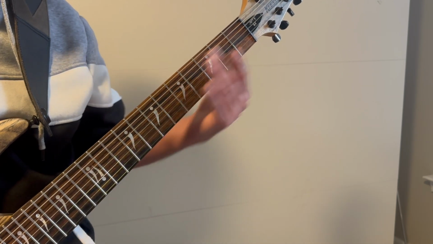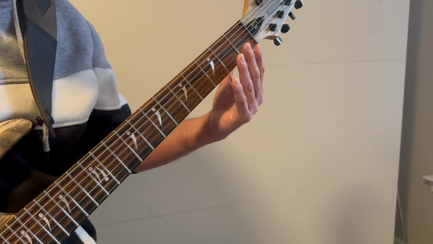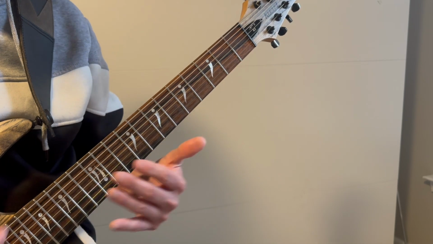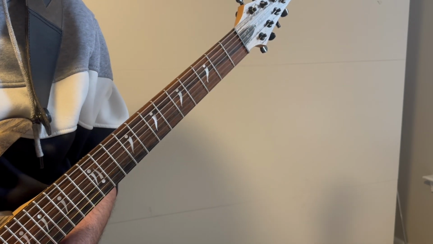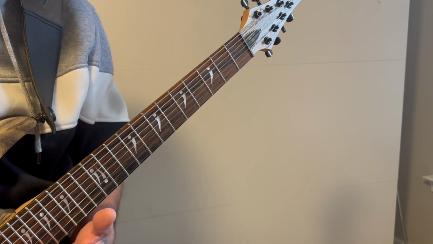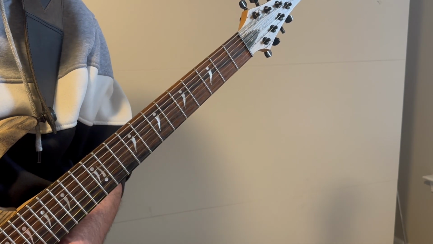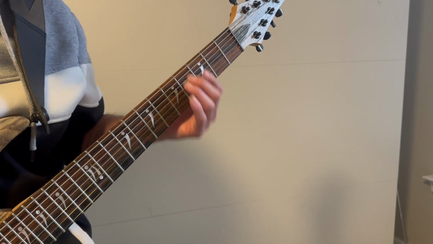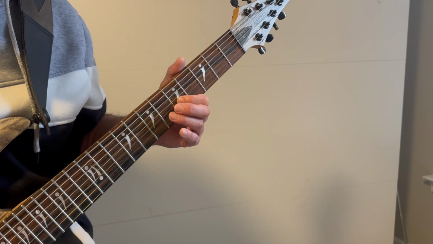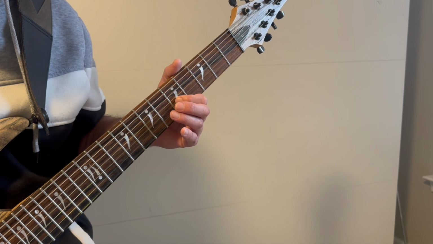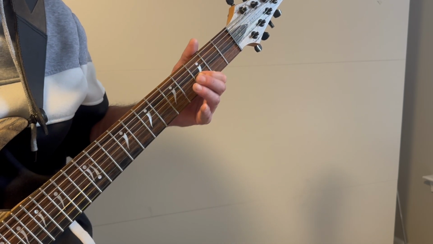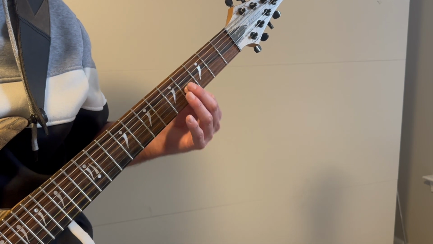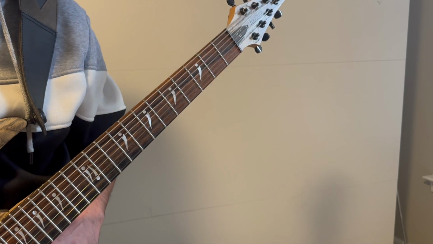So anyways, that's what we're talking about when we're talking about intervals. They all have a name. Incidentally, 2 frets up is just called a major second. But anyways, that's it. If you're on a major, you just move back a half step. If you're on a minor, move up 2 frets, and you'll find your diminished chord for the key.